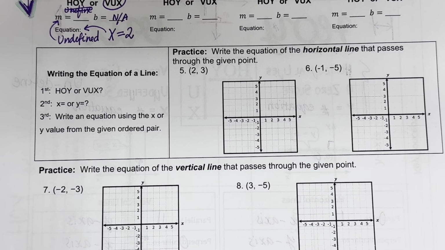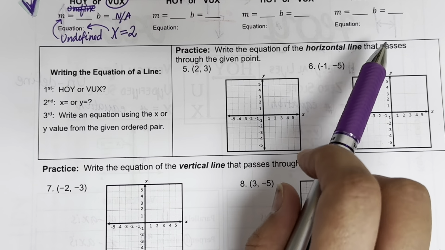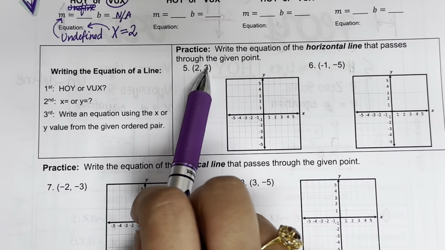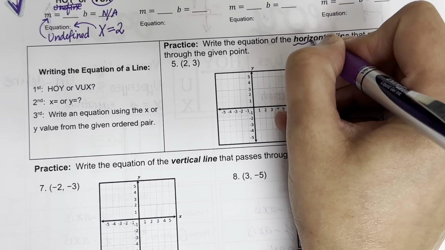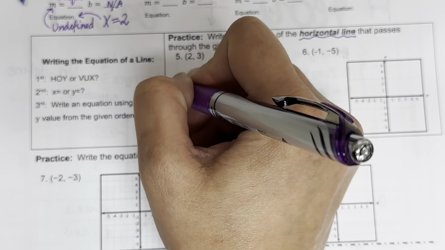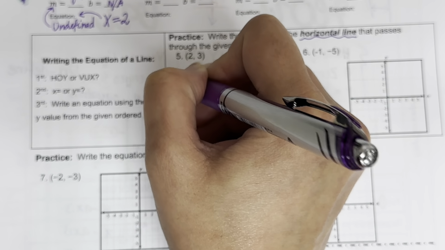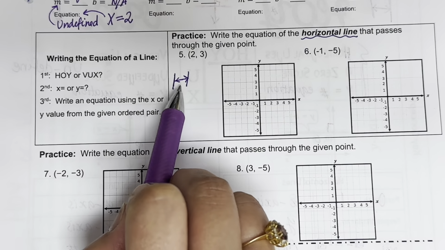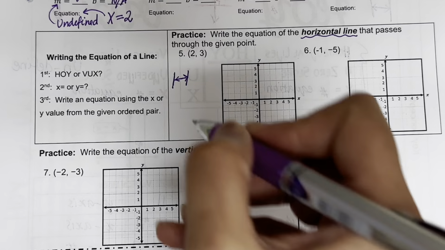Next is super easy as well. I'm going to do one graph of each, and then I'm going to let you finish the other 2 graphs on your own. It says, practice, write the equation of the horizontal line that passes through the given point, 2, 3. I need a horizontal line. Horizontal line, it is H. Put that H, horizontal H. So left and right. My line should go left and right.